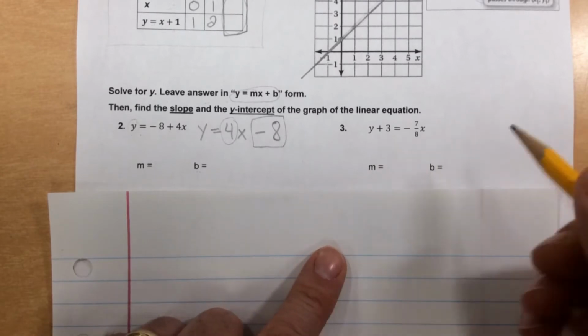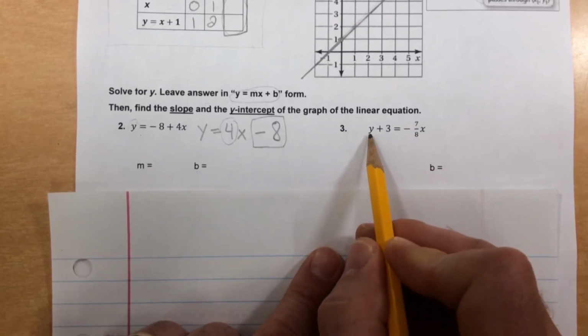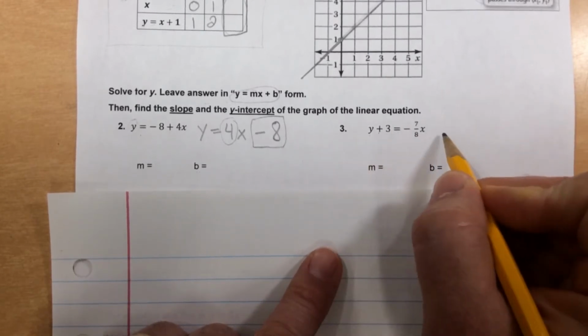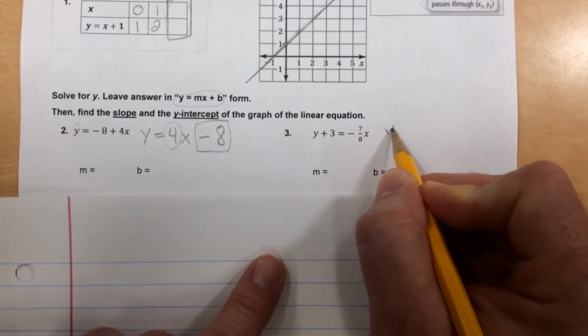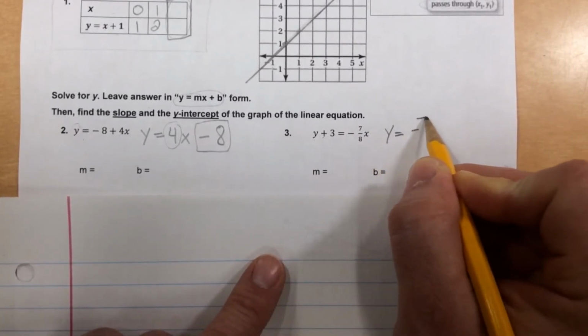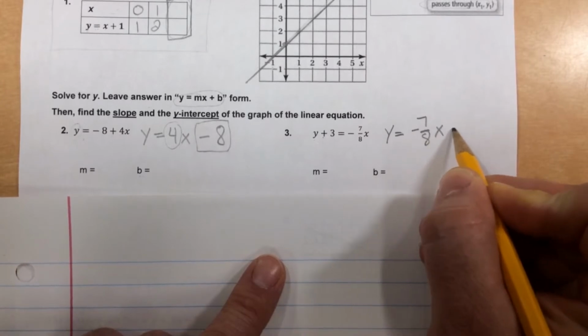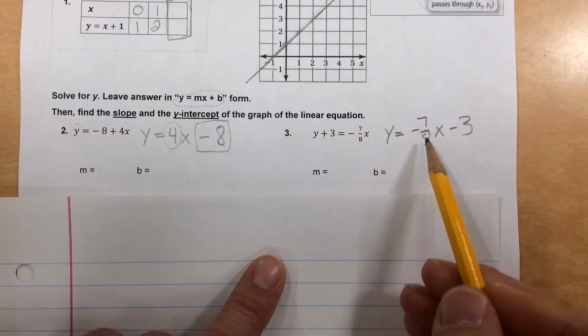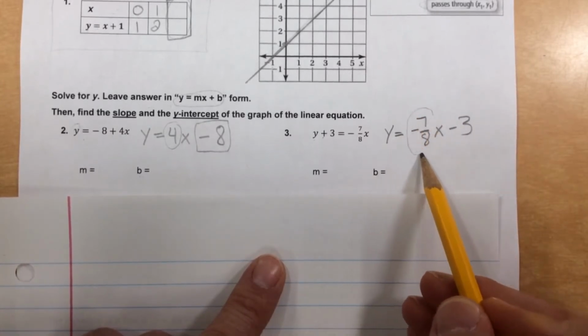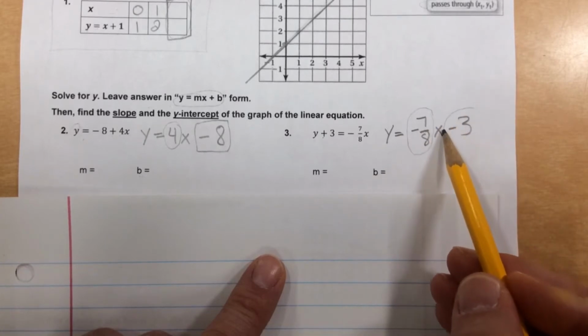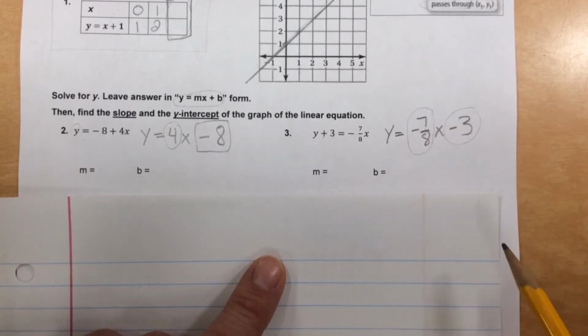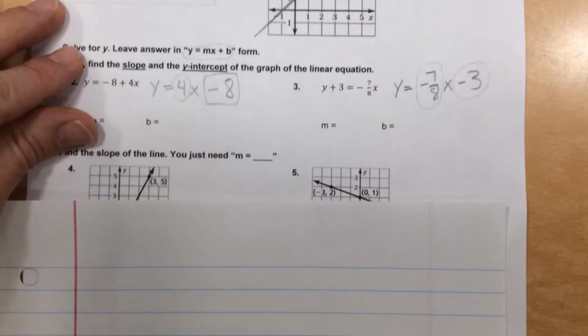This one we actually do have to solve. Not too tough. We just have to subtract 3 from both sides, which would give us the equation y equals negative 7/8 x minus 3. Again, here's the slope, or m. Here's the y-intercept, or b. And I'll let you wrap those up.